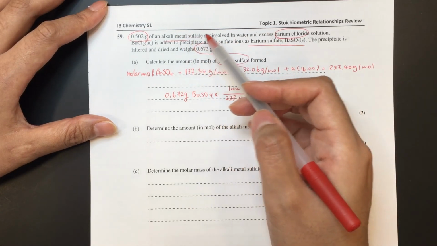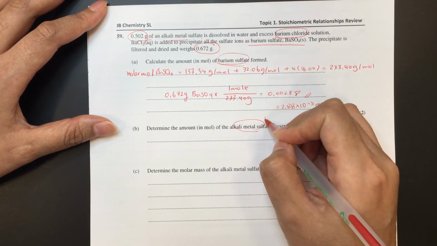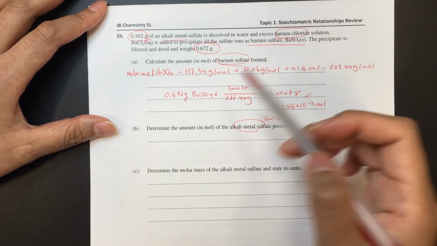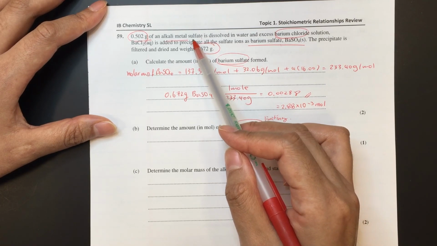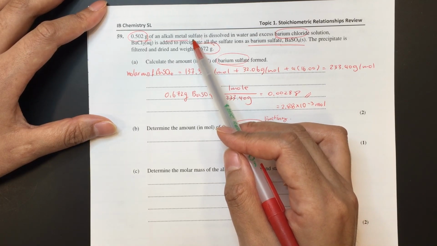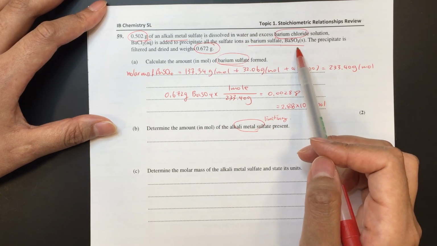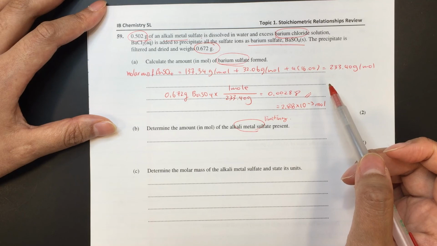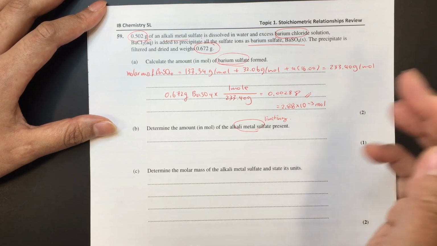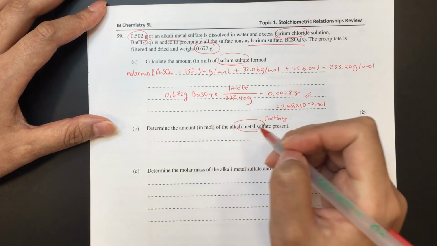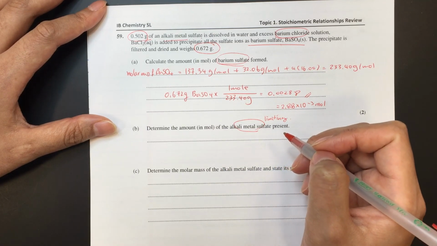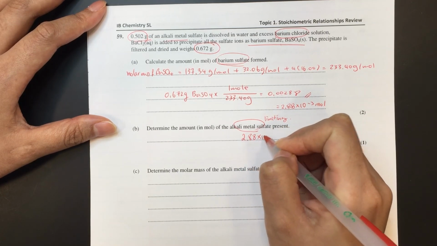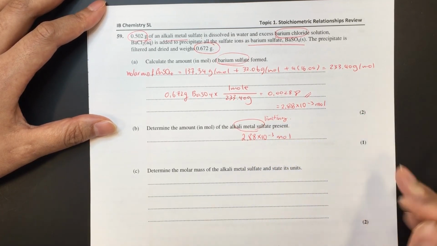That means the alkaline metal sulfate is the limiting reactant. So whatever you had of the alkaline metal sulfate is all used up to produce the BaSO4, so they have a 1-to-1 mole ratio. So the amount of the alkaline metal sulfate is 2.88 times 10 to negative 3 mole.